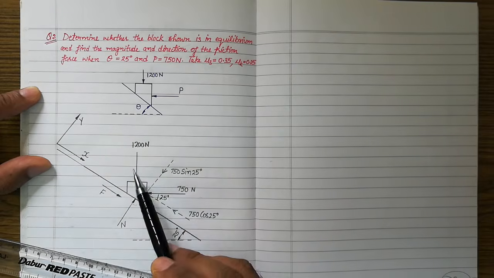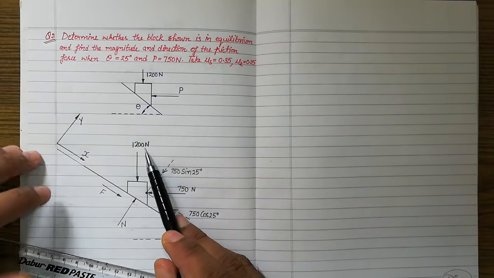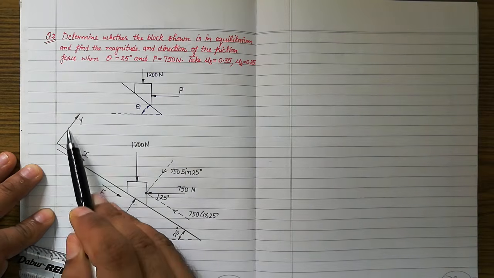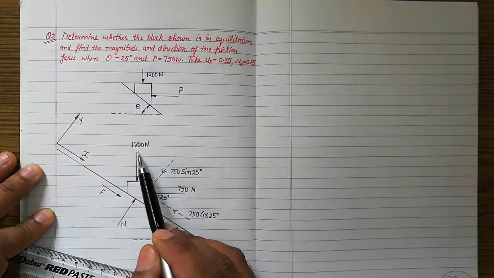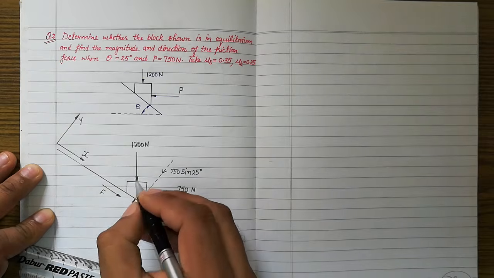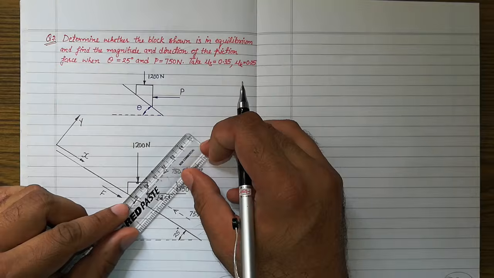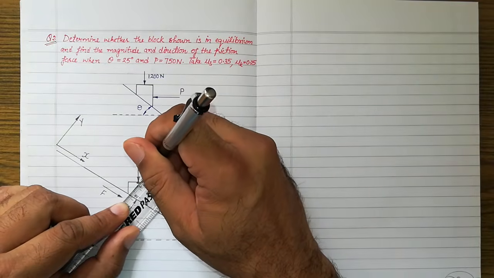Now let us move to the last force. Now the 1200 Newton force is having an angle with the x-axis and y-axis. It means we have to resolve this force also into its components. So let us say this is the point of application of this force. From that point of application we will draw two components.